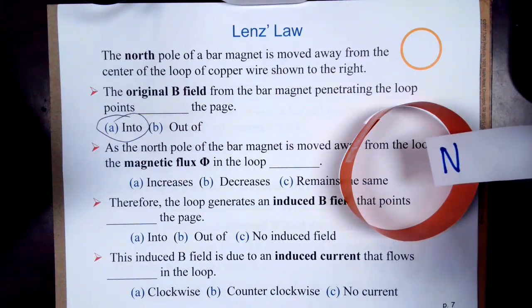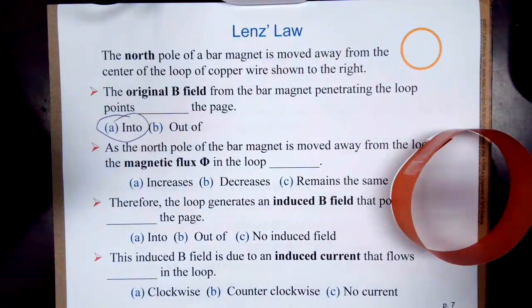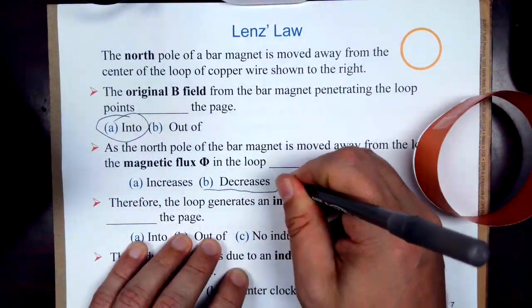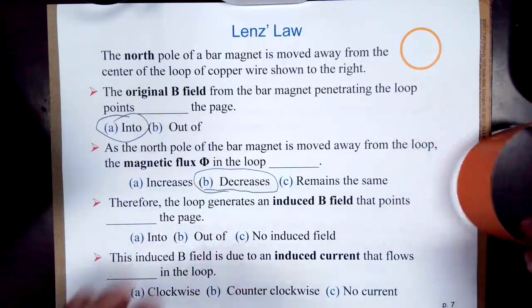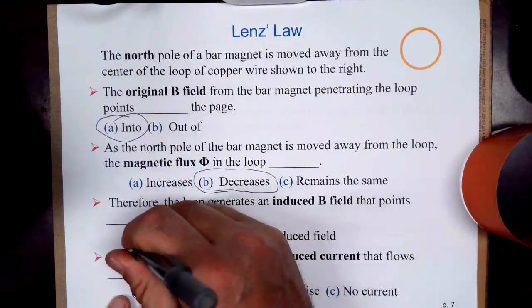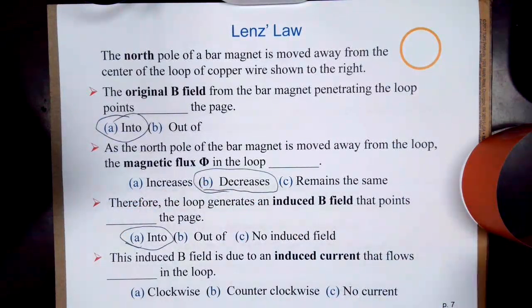And as we move it away from the loop of copper, the magnetic flux is decreasing. If you move it away, the flux is going to be decreasing because your magnet is further away. Now we remember that if the flux decreases, the induced B field points in the same direction. So our induced field has to point into the page.